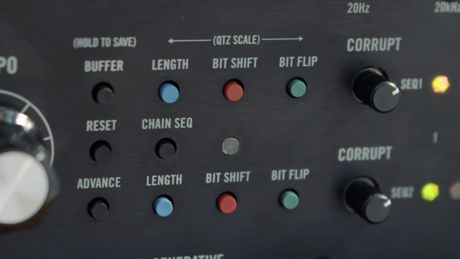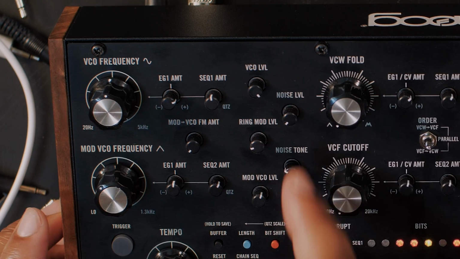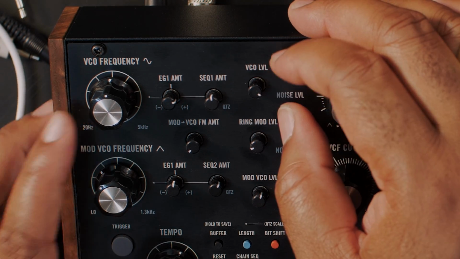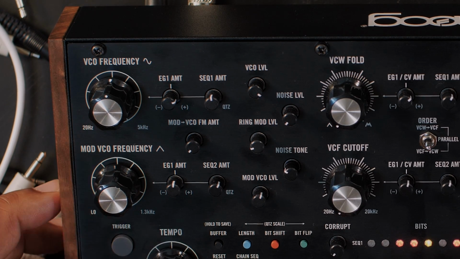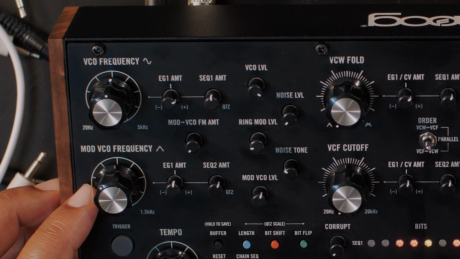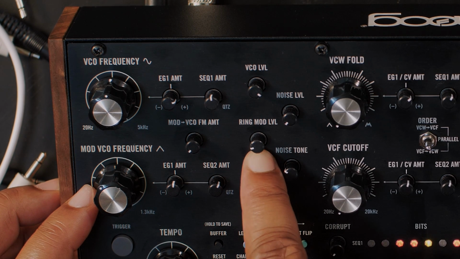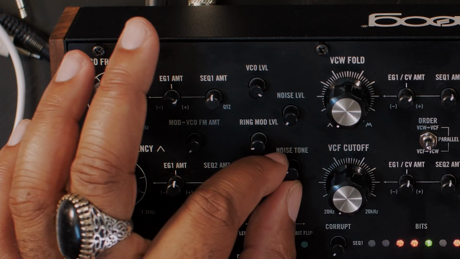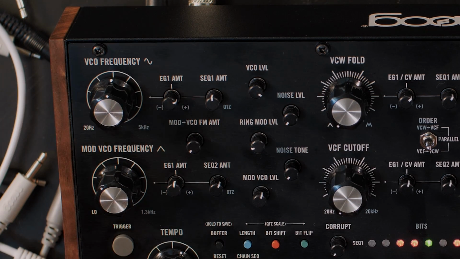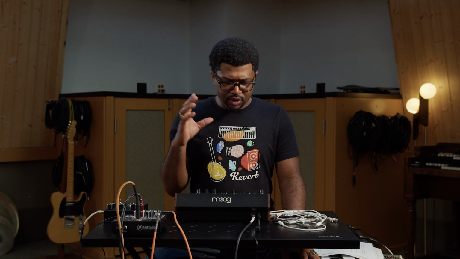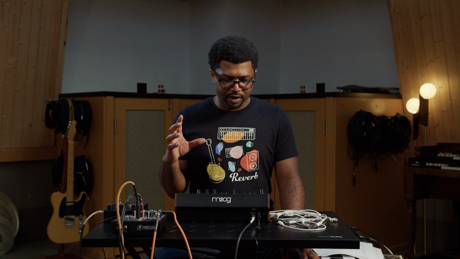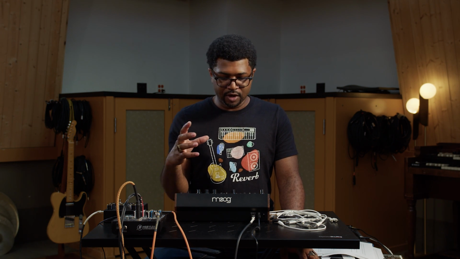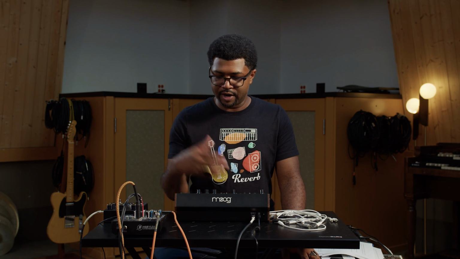But if we go back over here to our VCO, we got this little mixer section over here where we can increase the level of our main VCO and also increase the level of our modulation VCO. And we can add a bit of ring mod, which of course we'll get to in a little bit. And they got noise on here. We can control the noise level and the tone. That is a general breakdown of the VCOs and how they run in conjunction with the folder and with our mixer section right here, and of course with the filter.